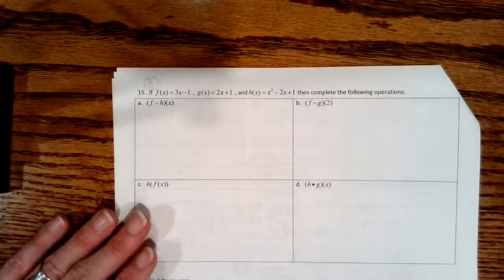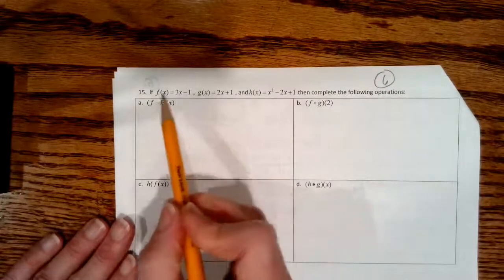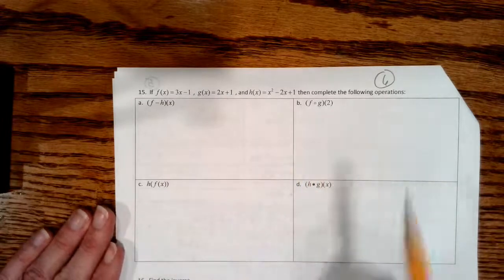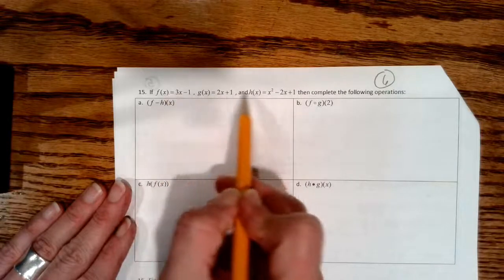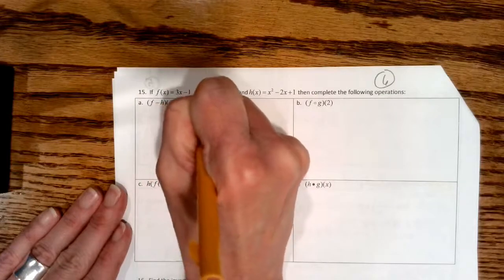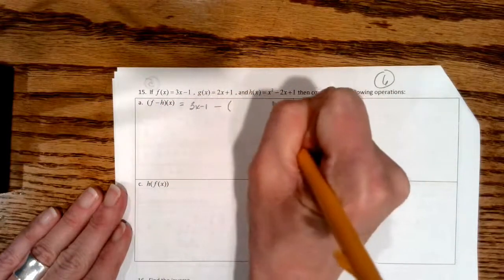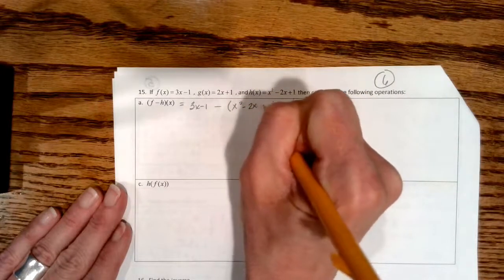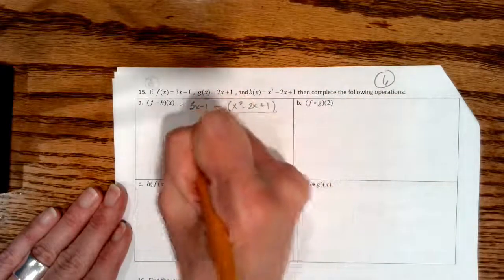All right, moving on. We're on side 6, the back of page 3. Here's my f, my g, and my h function. So here's all these operations that I need to be able to do. So I want f minus h. So this is going to be equal to my f function, which is here, minus, and we want to use parentheses, my h function. So what's going to happen, because I'm taking away this whole thing, each of my signs are going to change.